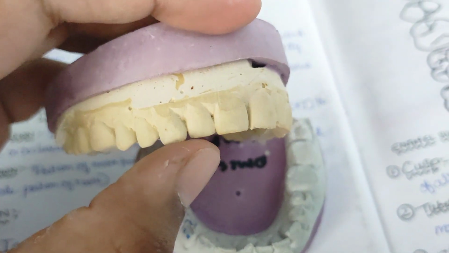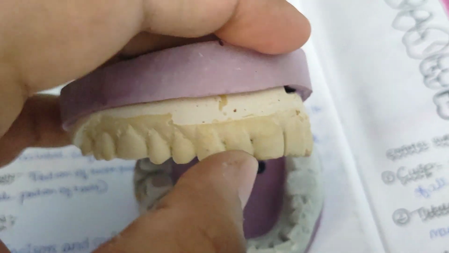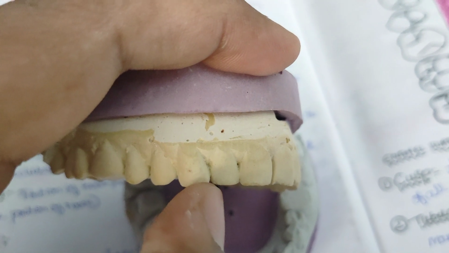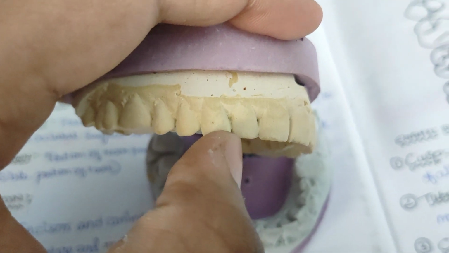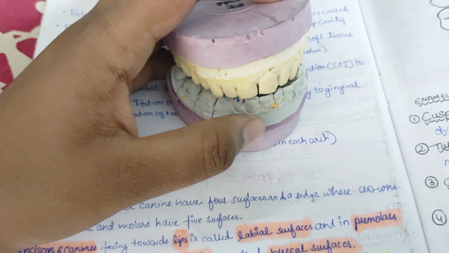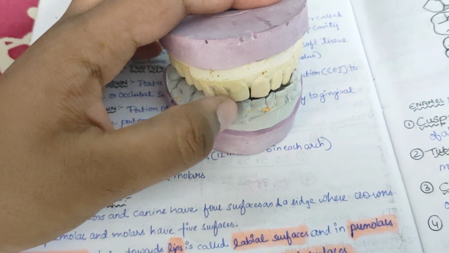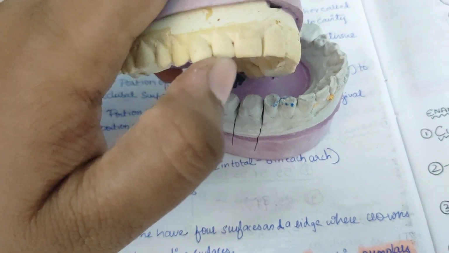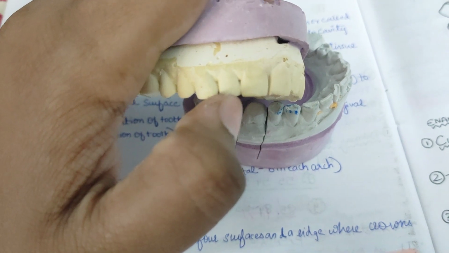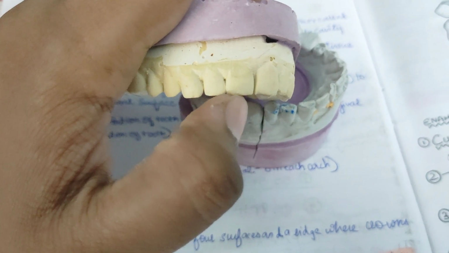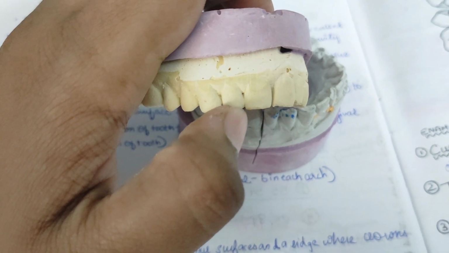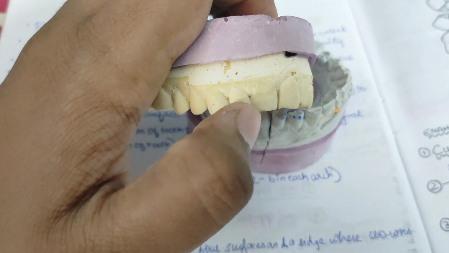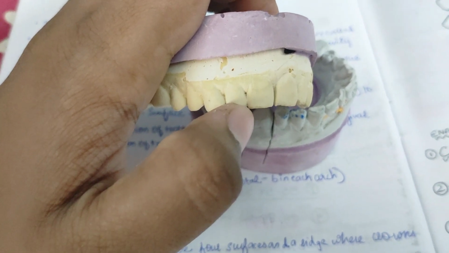For every tooth we have these surfaces. For example, for this lateral incisor, this is the mesial surface, and this is the distal surface. Now the area of touching of both mesial as well as distal surfaces. Here you can see this is the distal surface of the central incisor, and this is the mesial surface of the lateral incisor. So these both are touching together, so this area is known as contact area.